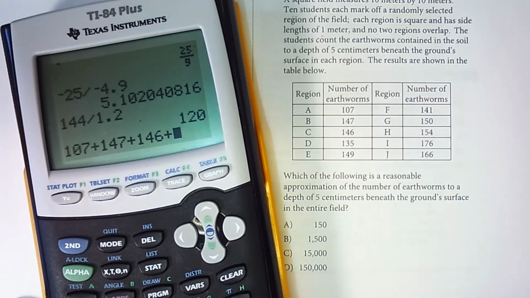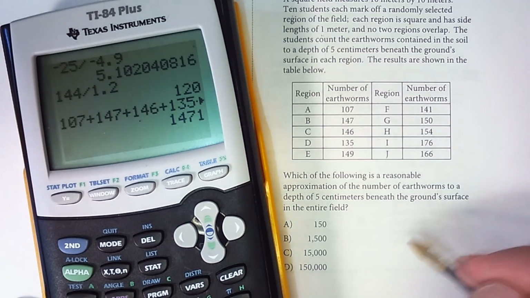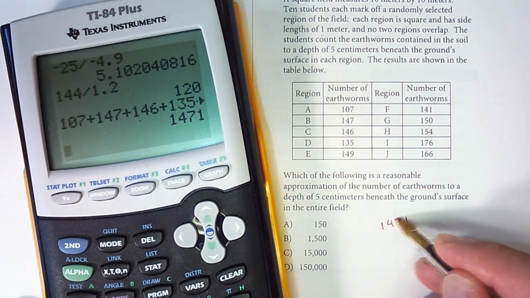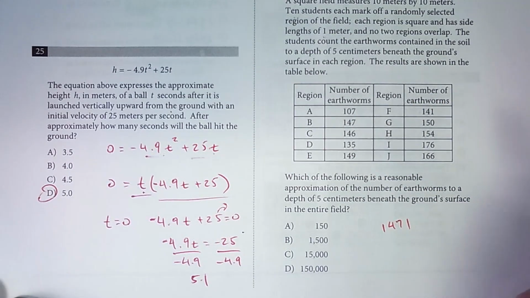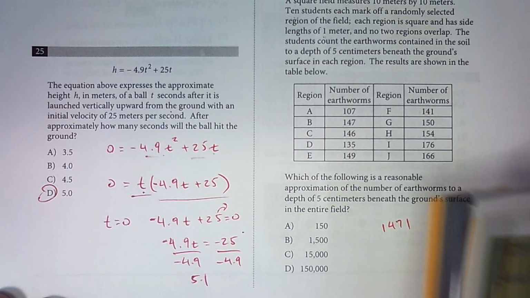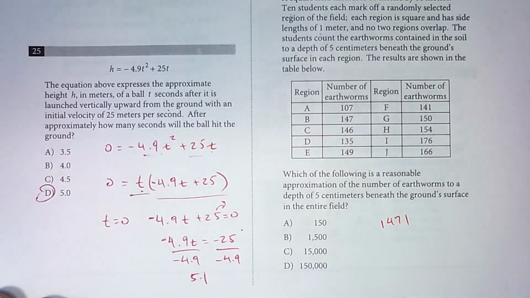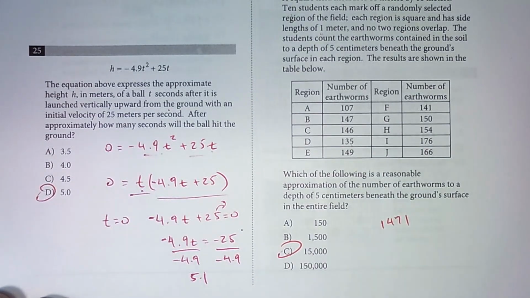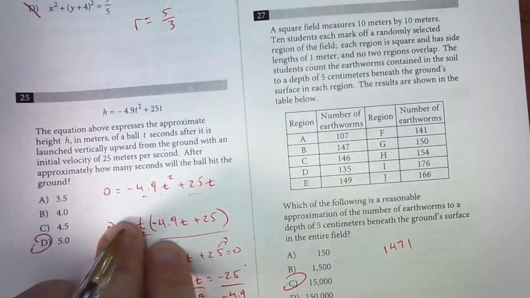107 plus 147, 146, 135, 149, 141, 150, 154, 176, and 166. So I've got 1,471 earthworms found among those 10 regions. But again, at 10 by 10, there's 100 square meters to be had. So if I multiply that by 10, I get 14,710. The best estimate is about 15,000 earthworms.